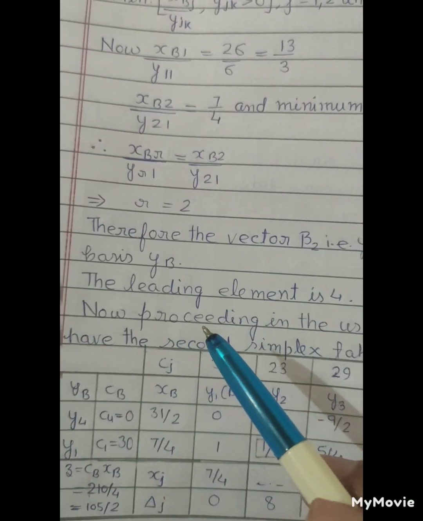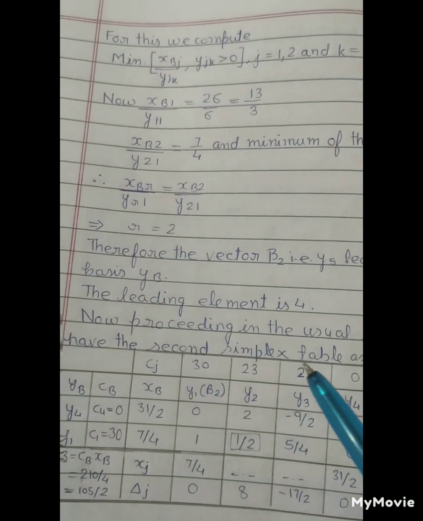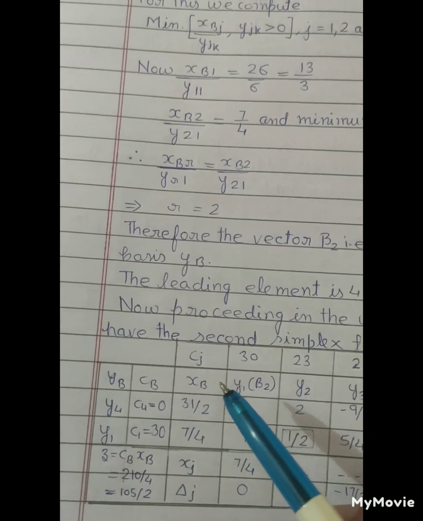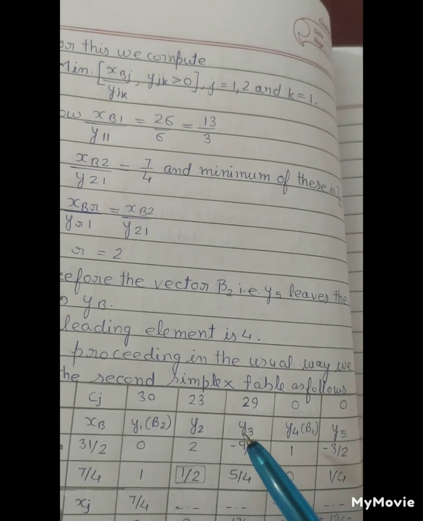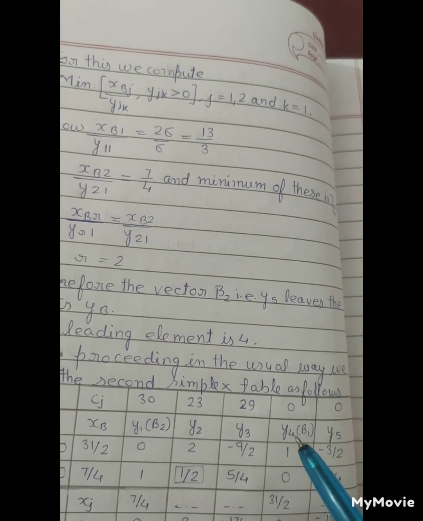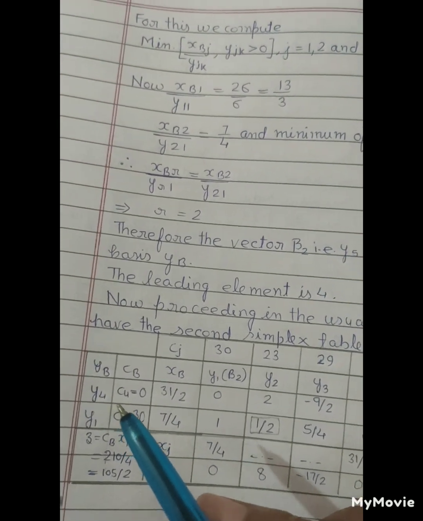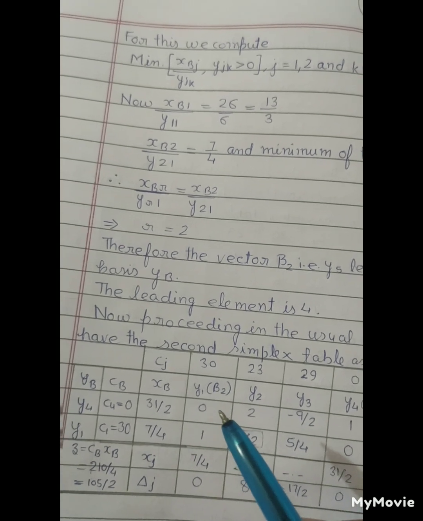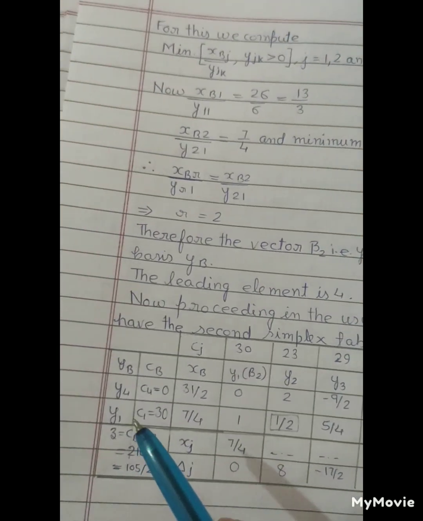Now proceeding in the usual way, we have the second simplex table as follows: Cj 30, 23, 29, 0, 0; yb, cb, xb, y1, y2, y3, y4 (b1) and y5 (b2). y4: c4 is 0, xb is 31 upon 2, 0, 2, 9 upon 2, minus 9 upon 2, 1 and 3 upon 2.